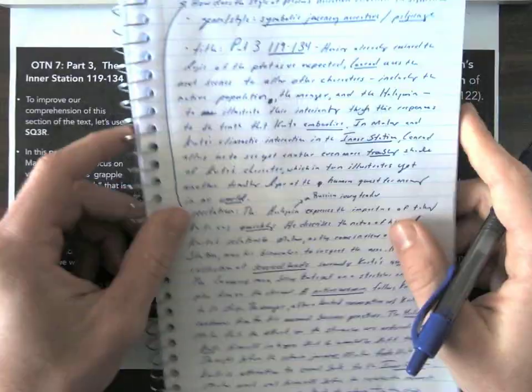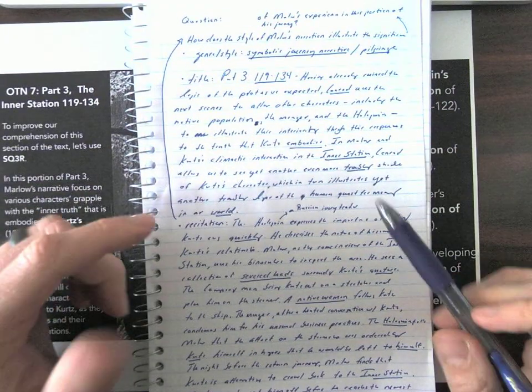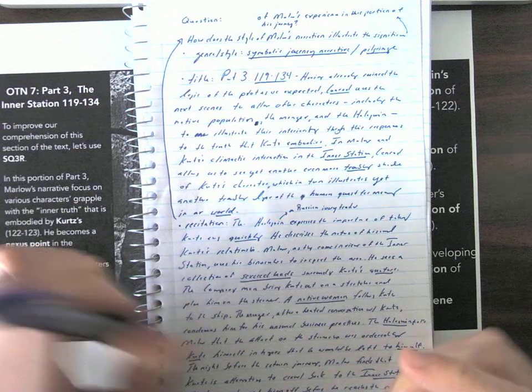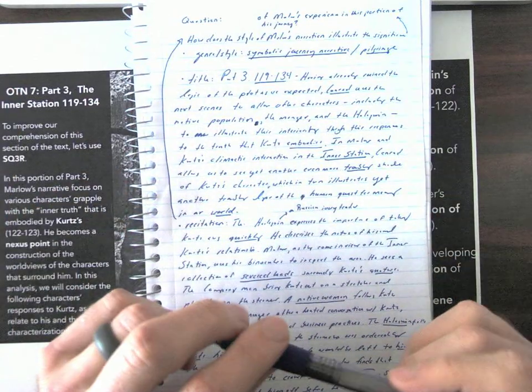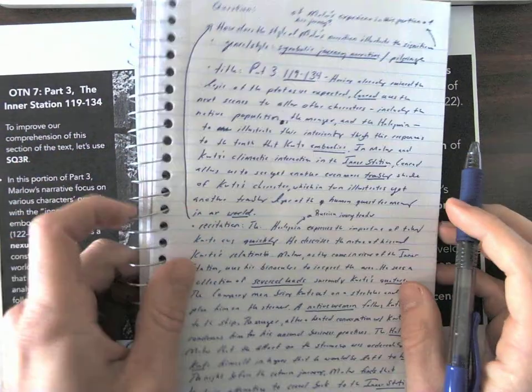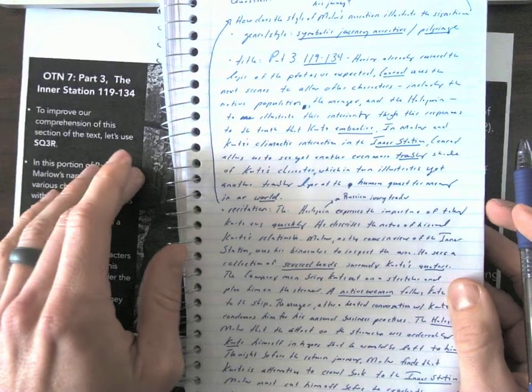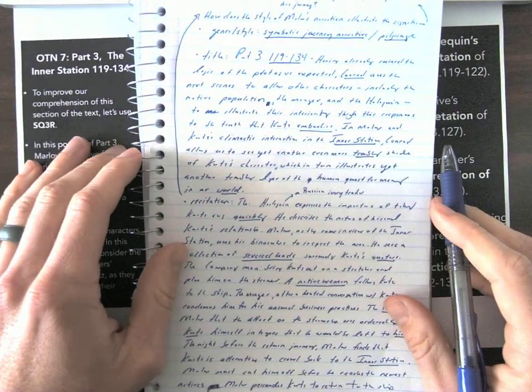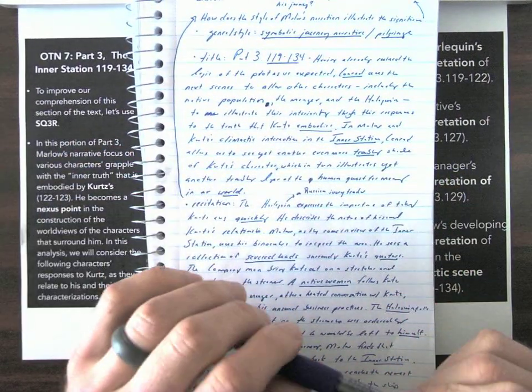So, what's the genre or the style of this text? Well, it's just a symbolic journey narrative. So all of the aspects of Marlowe's experiences are meant to be read on a symbolic or philosophical or theological level.